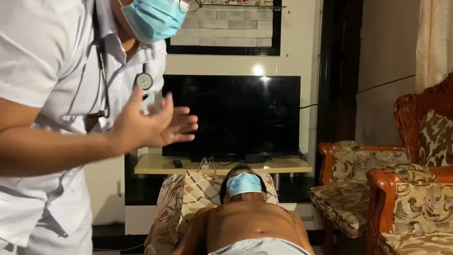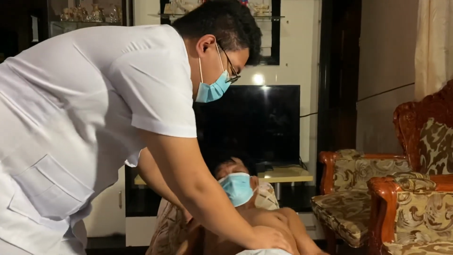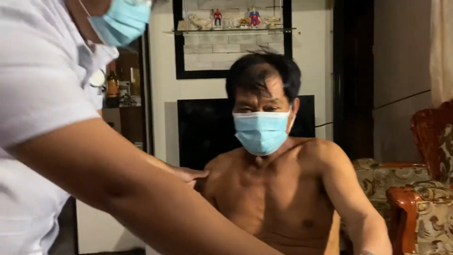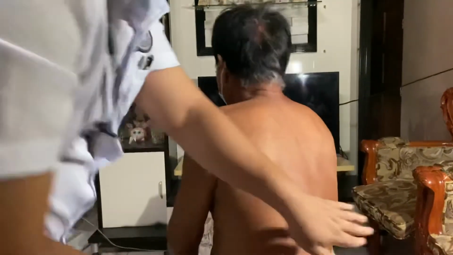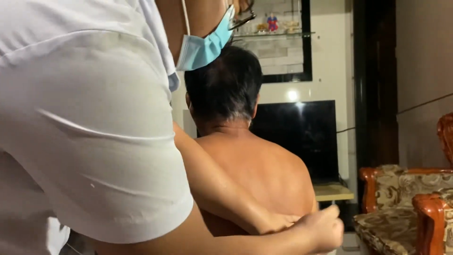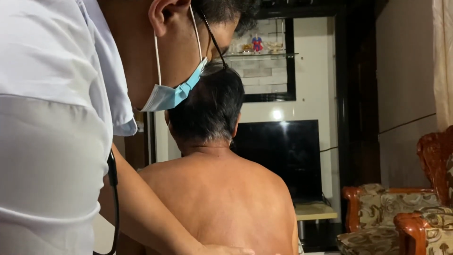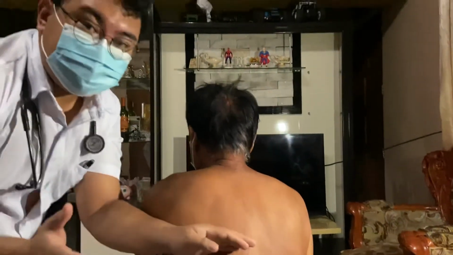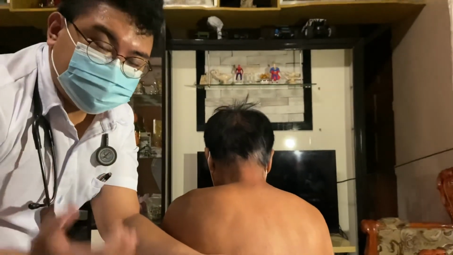Lastly, we check for the costovertebral angle tenderness. Tayo po tayo, sir. Tapos talikod. Masakit po? Hindi. So there is negative costovertebral angle tenderness, meaning there is intact Gerota's fascia of the kidney.